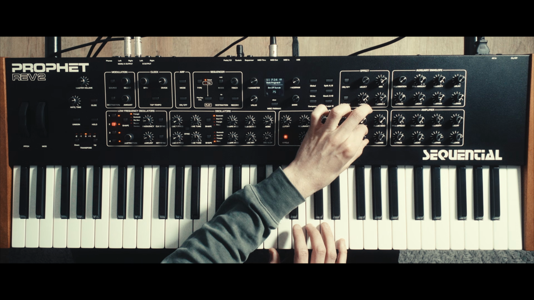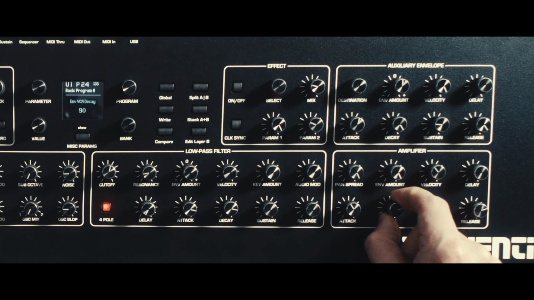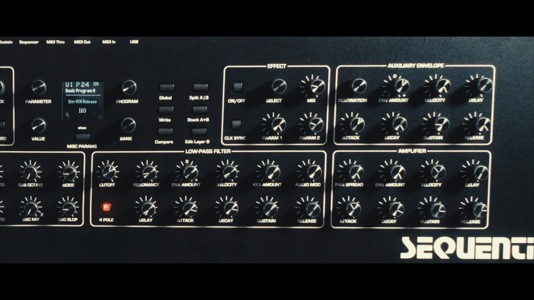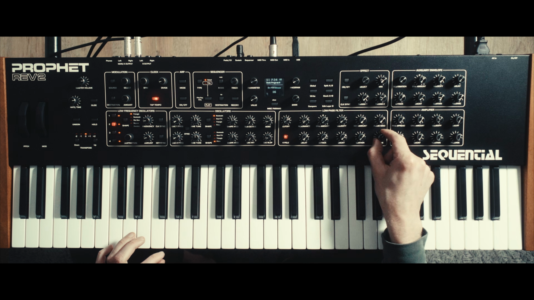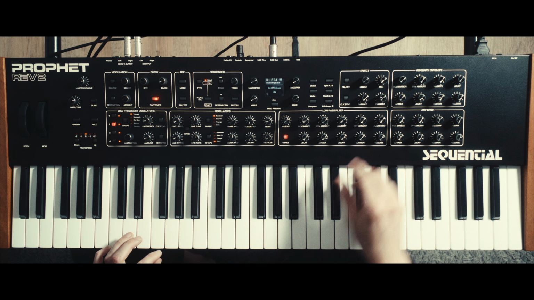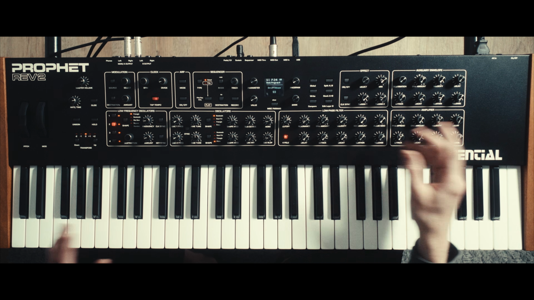Yeah, so this is roughly what I'm going for. Then I'm going to apply some attack for the actual volume as well. And a bit of release, so when I release the key, it still takes a moment to end, but not too long. Yeah, this feels natural.